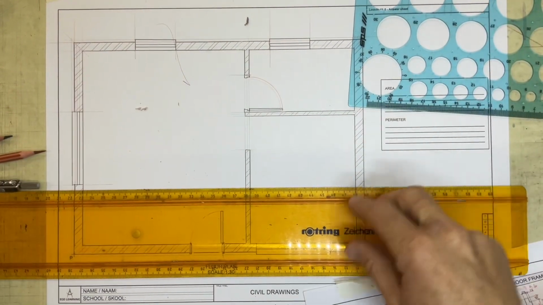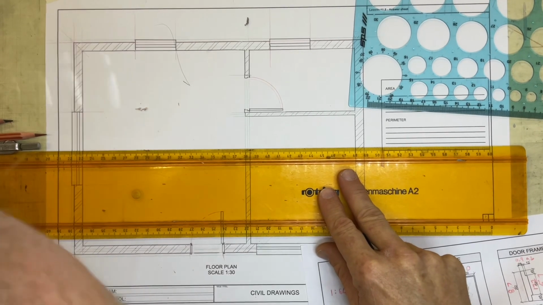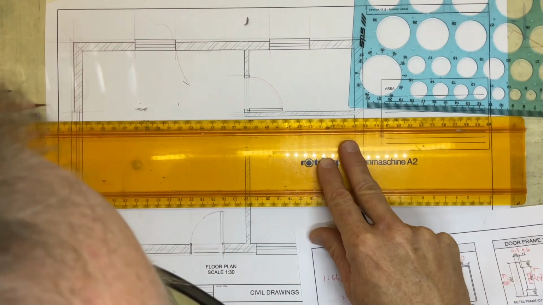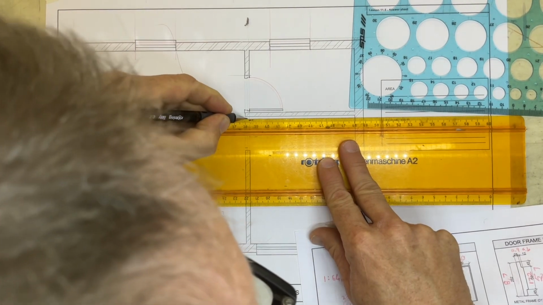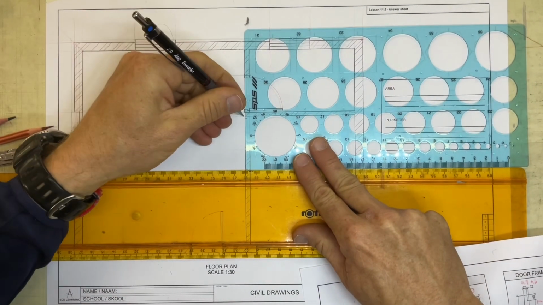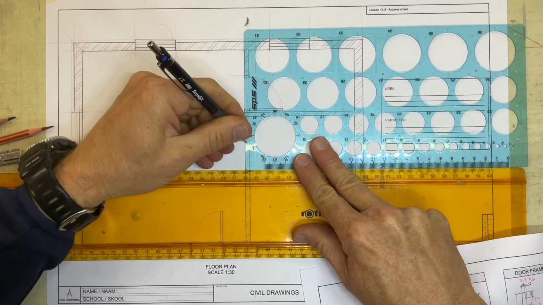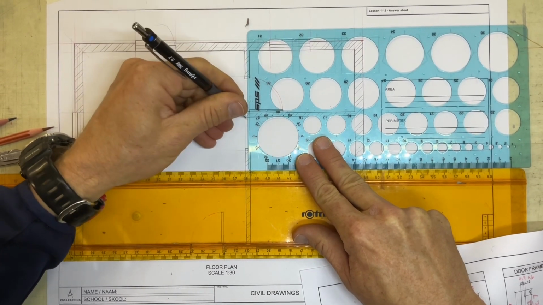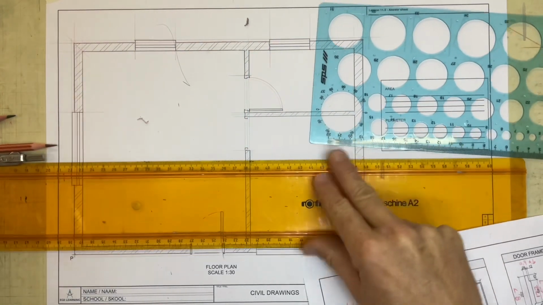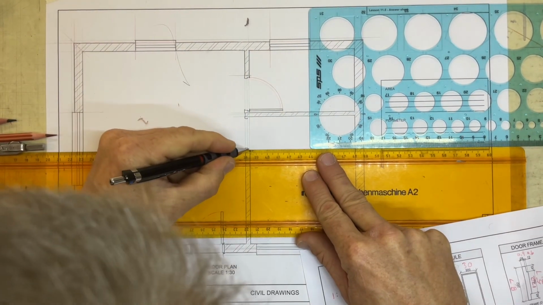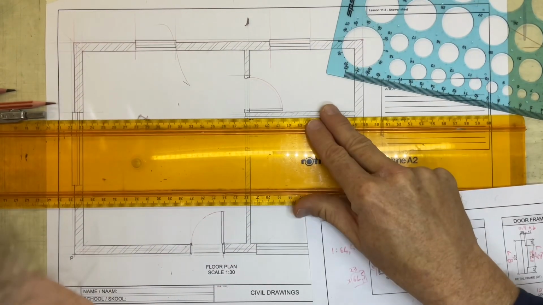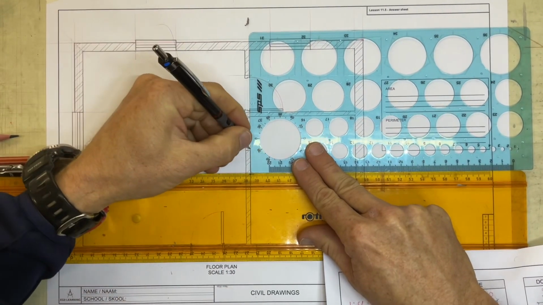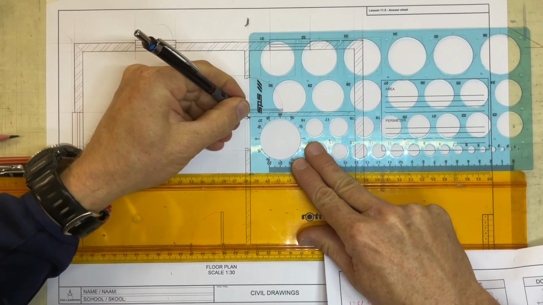You're going to do the same over here. A quick little door over here. There we go. Draw that in there. Drop that down in there. Take that across. Finish it off over there.